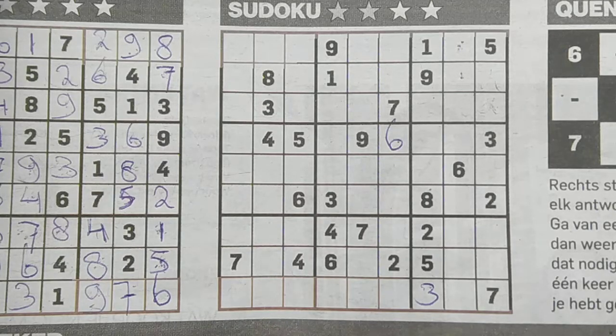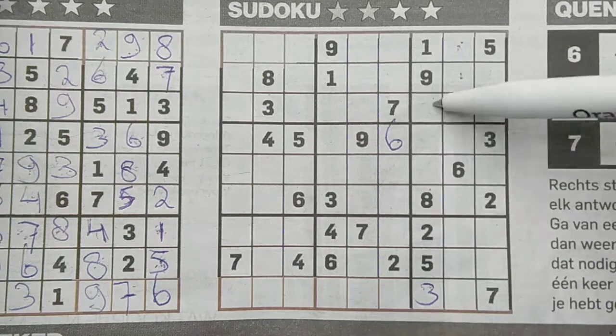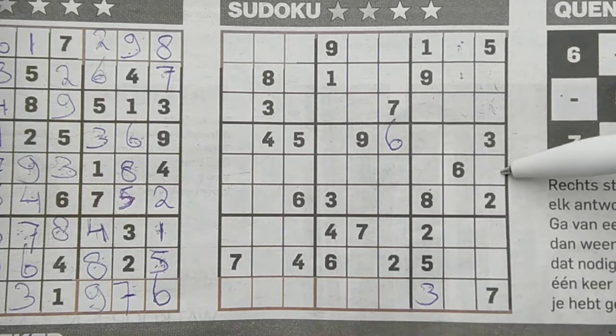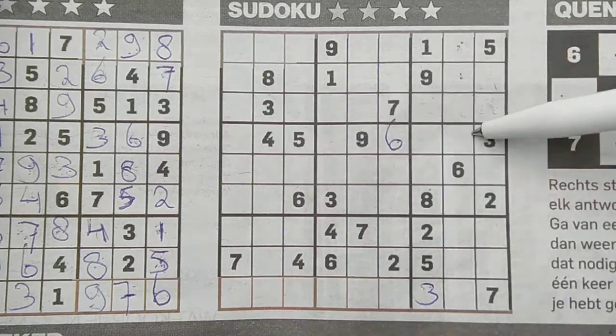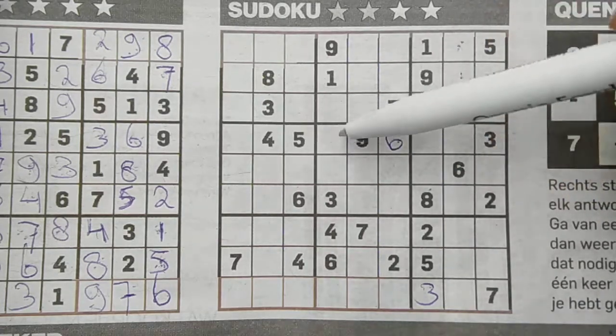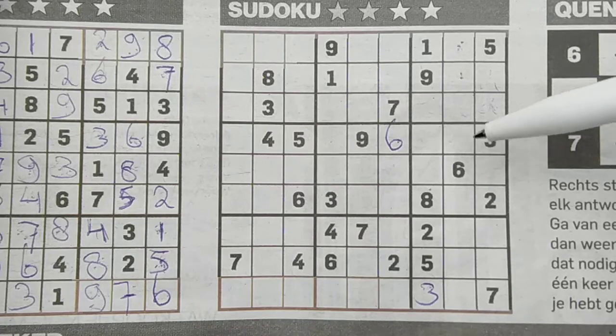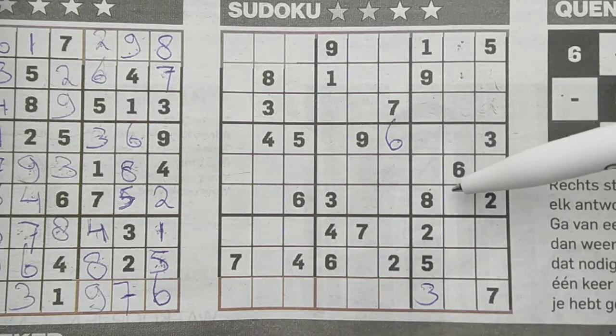7. Okay, in this row, 4 missing numbers.